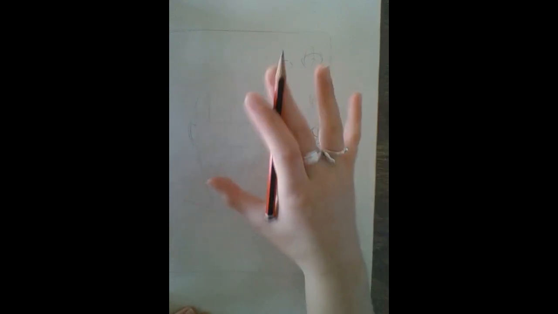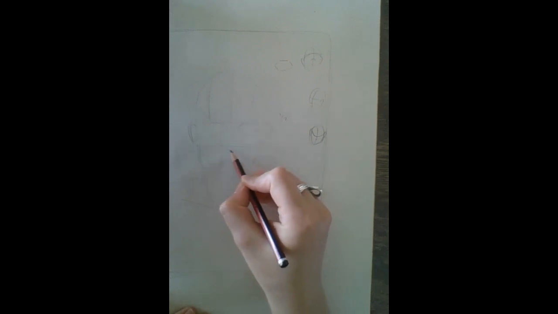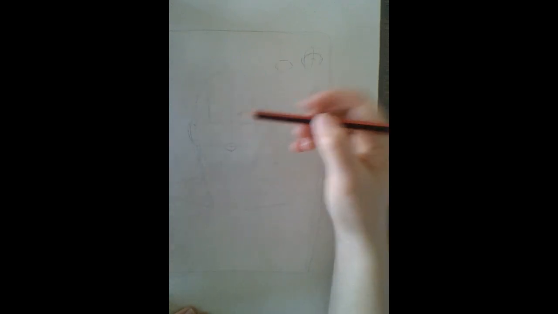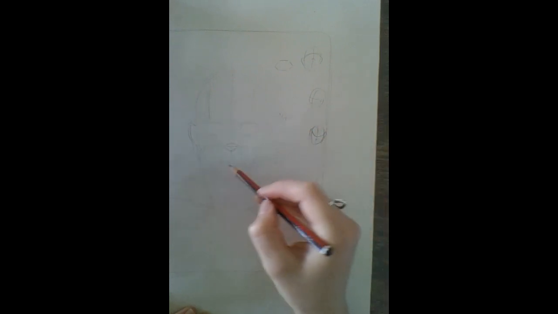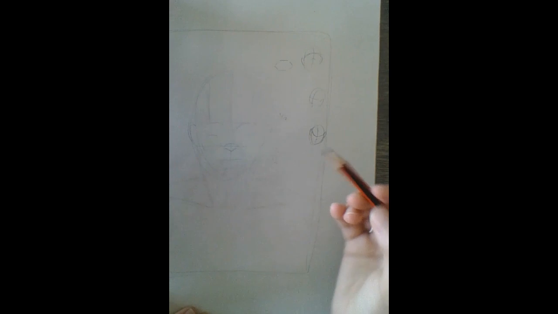We're going to make simple shapes here. We're going to make a simple nose shape, and a simple shape up here. Try and go for the biggest shapes first, these big round shapes here. Splitting things up, I might move this line up slightly.